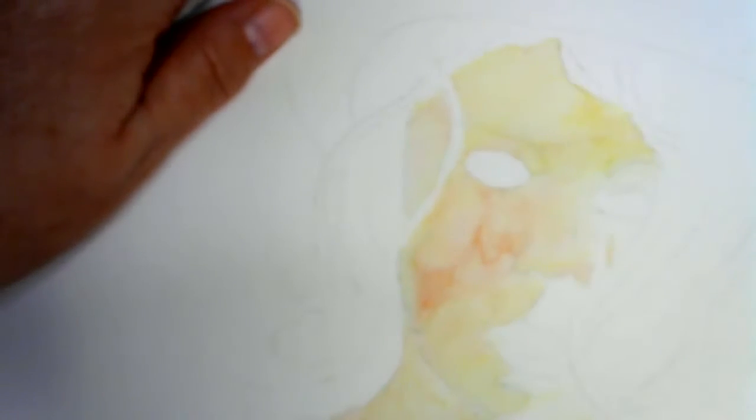Like, oh no. Okay, nope, this isn't gonna cut it. Let's see how it looks on this.